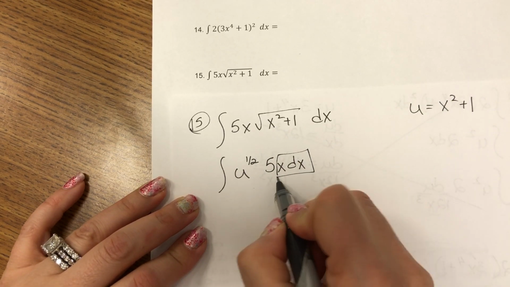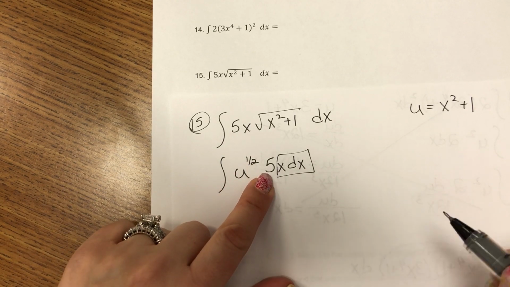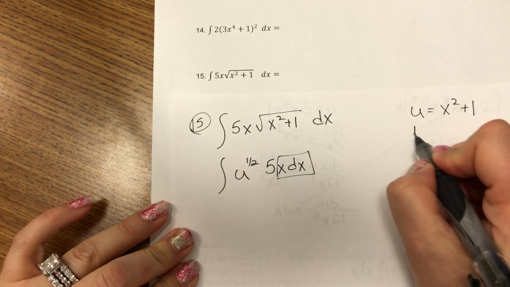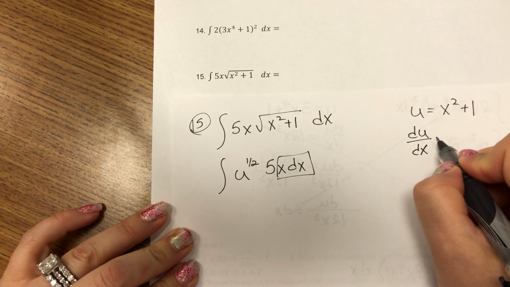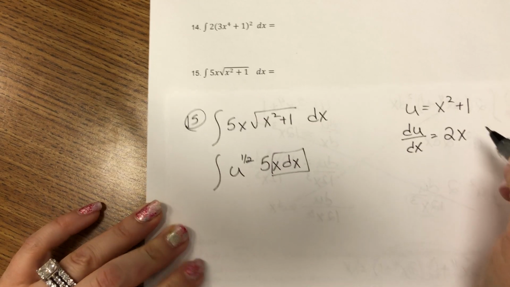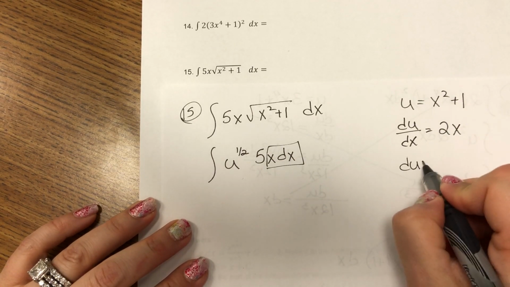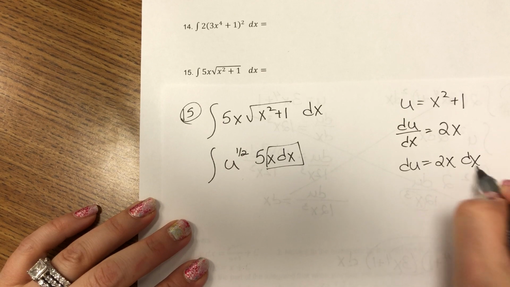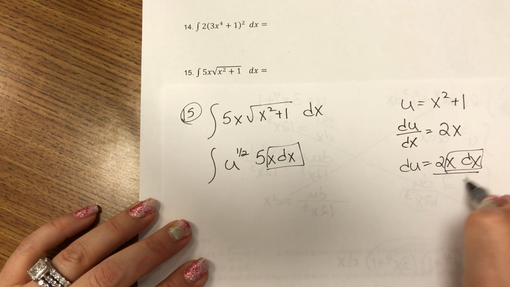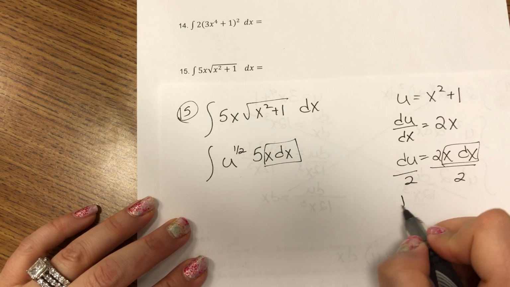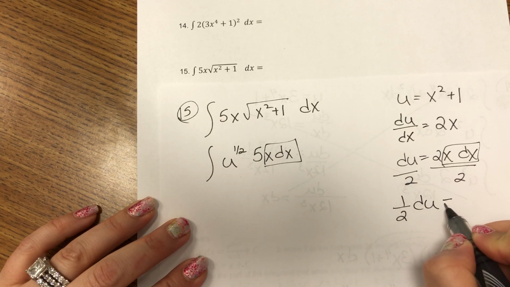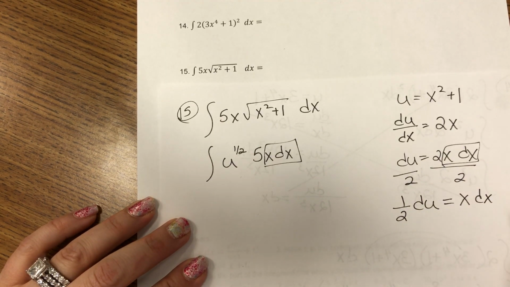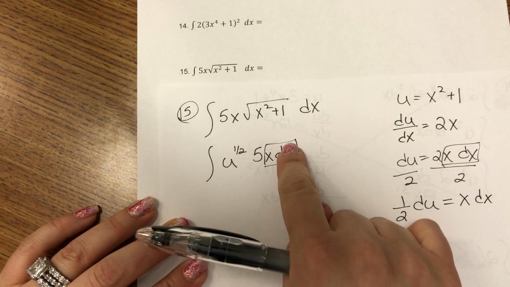At a minimum, we have to replace x dx. Extra numbers are okay, extra x's are not. I'm going to multiply dx to the right. So here's that x dx, so I'm going to divide the 2, so I get 1/2 du is x dx. So I'm going to replace that over here.